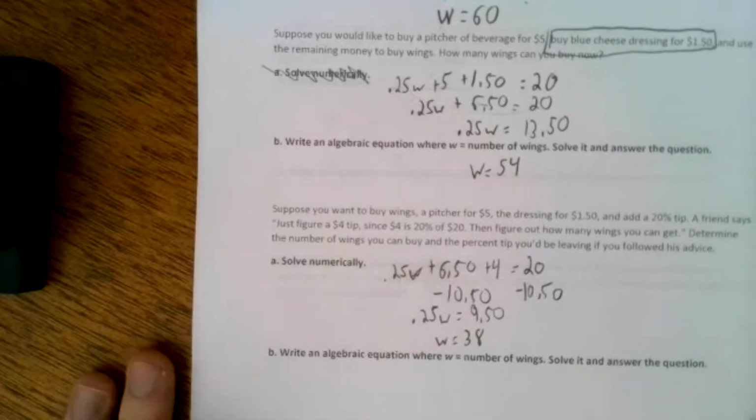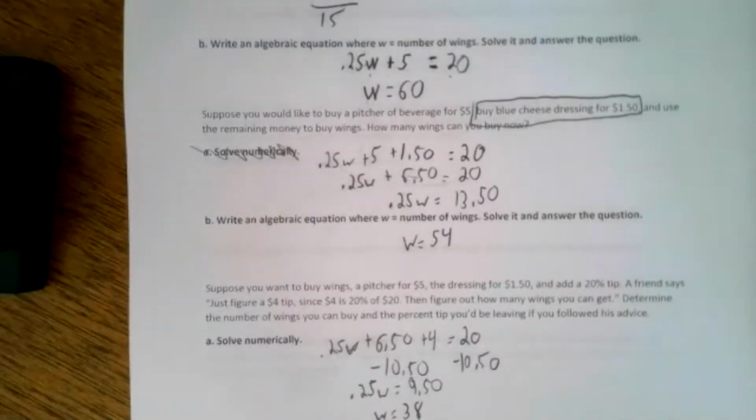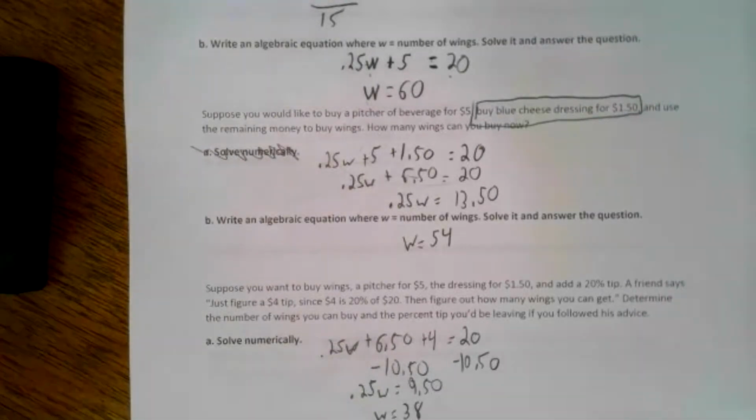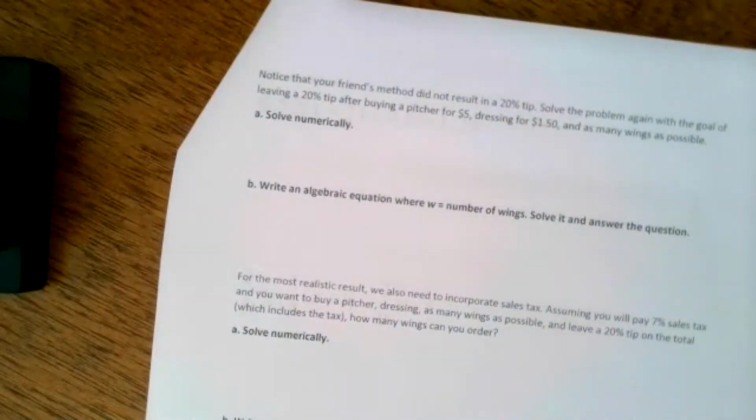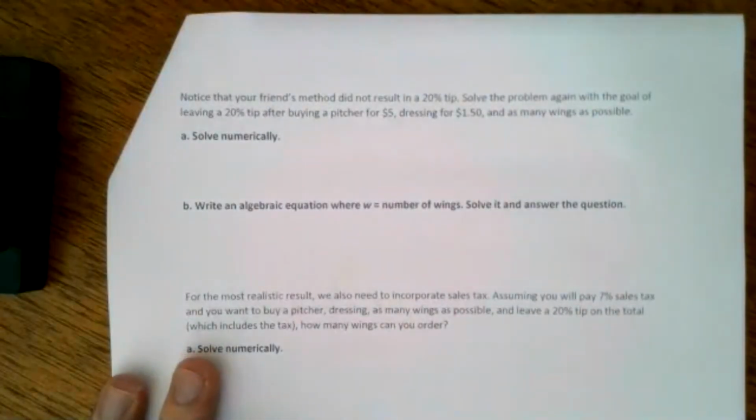All right. Any questions on this stuff so far? On this first page? All right. We will keep moving along then. So it says, notice that your friend's method did not result in a 20% tip. So does anybody know why this did not result in a 20% tip? The last page. So why did the $4 not result in a 20% tip?